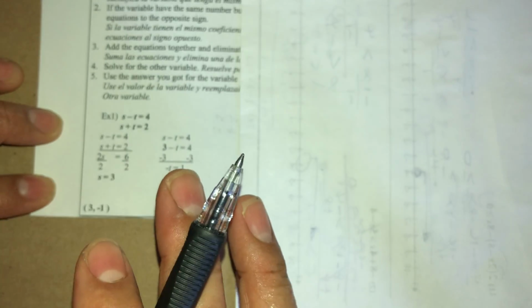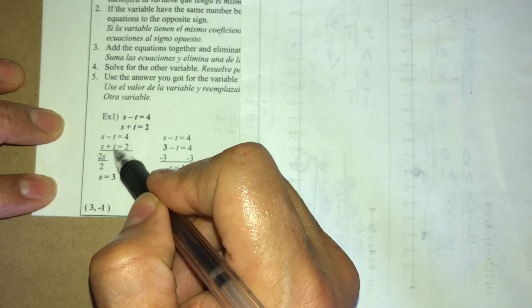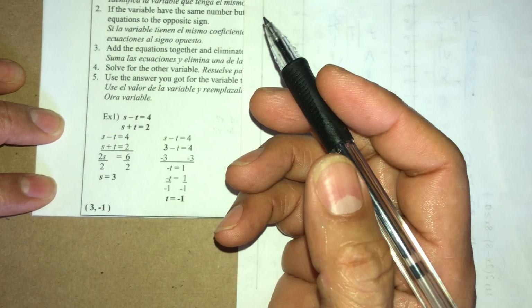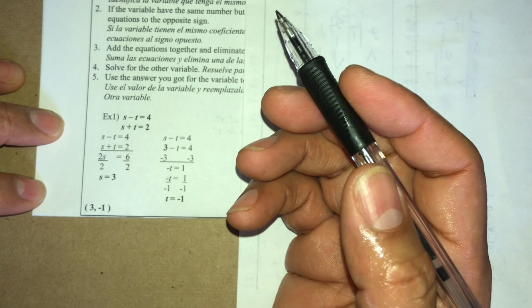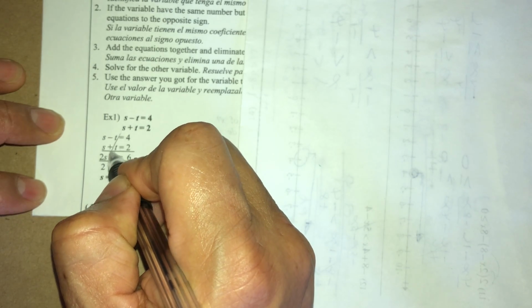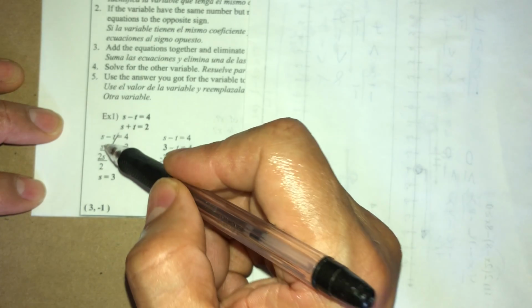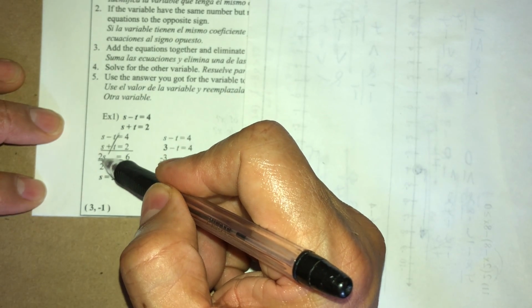Alright guys, so once you have identified the variable with the same coefficient and different signs, you can proceed to eliminate that. Because negative plus positive, when I add same-value coefficients with different signs, they're going to cancel out. So that means that negative t plus t becomes 0, so I cancel that out. And I solve for s. 1 plus 1 is 2s.